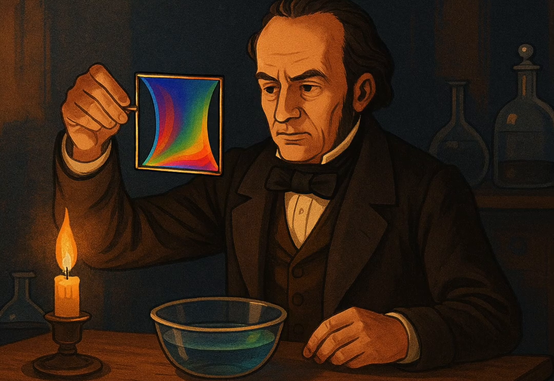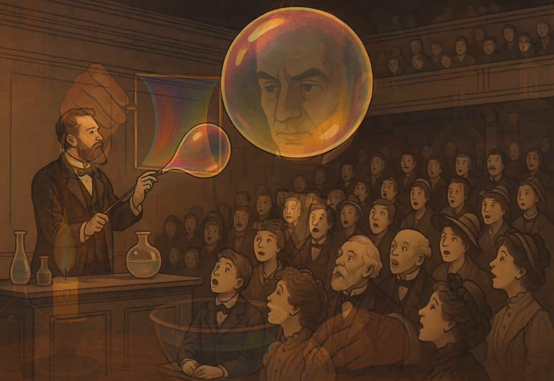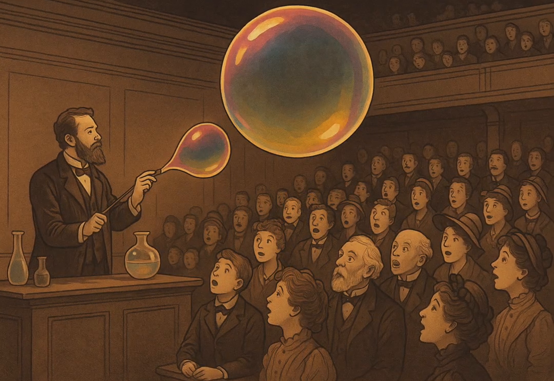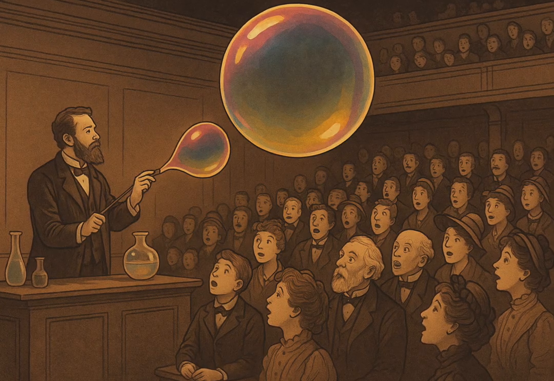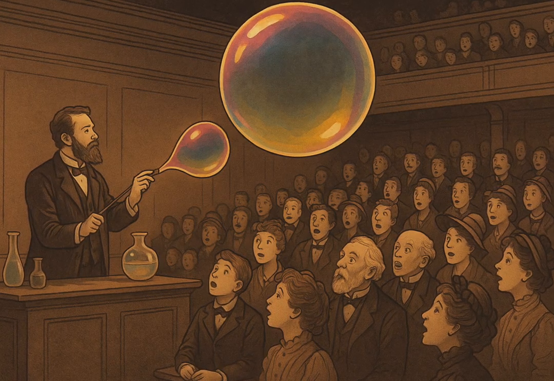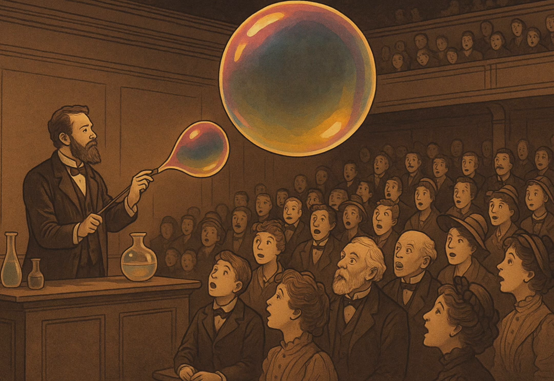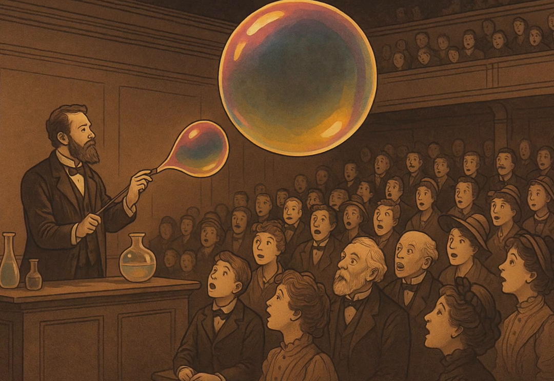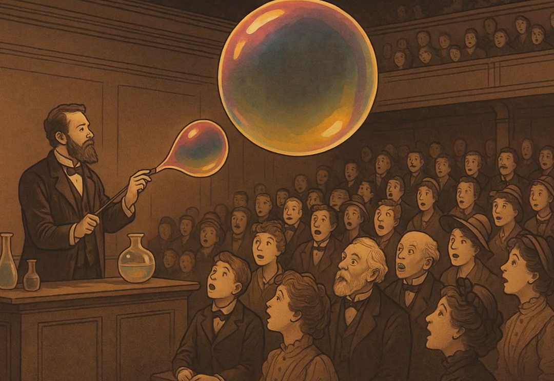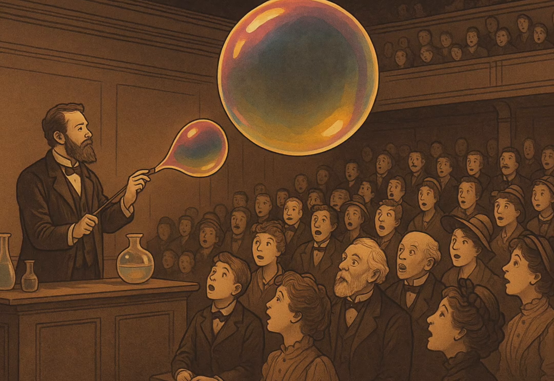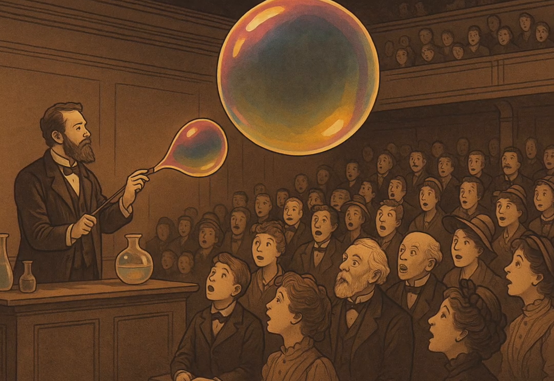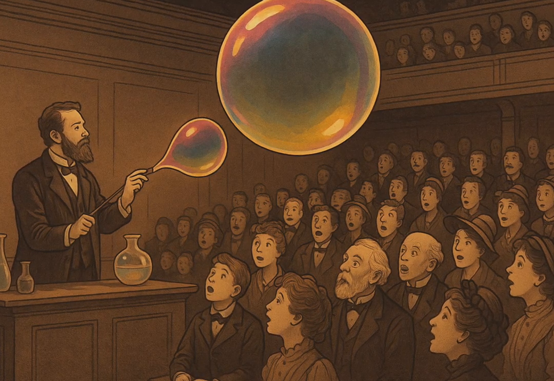One experiment used giant bubble domes to demonstrate atmospheric pressure. By creating large films and drawing air out from beneath them, scientists showed how the weight of the atmosphere could hold or crush delicate structures. The image of a huge bubble trembling under invisible pressure made abstract concepts tangible.